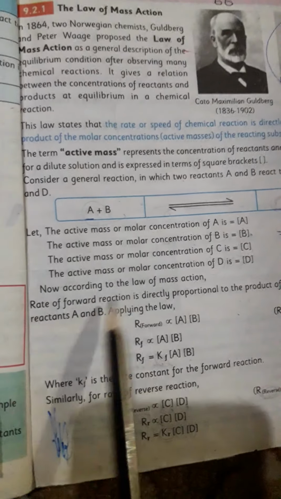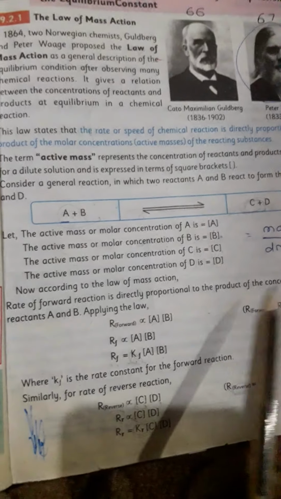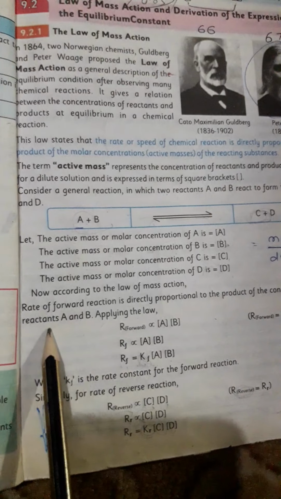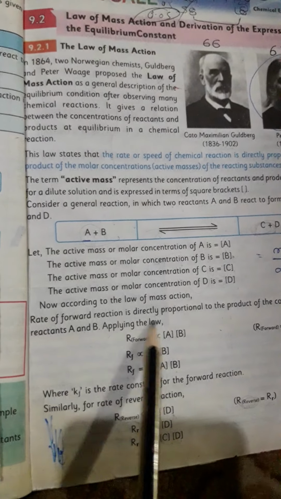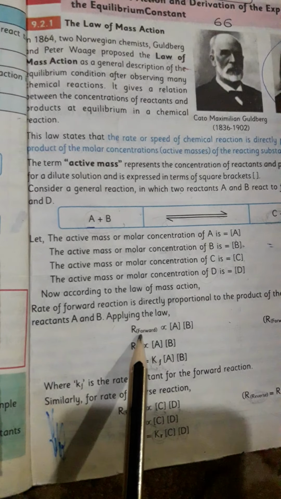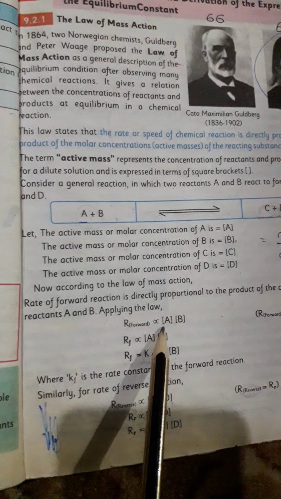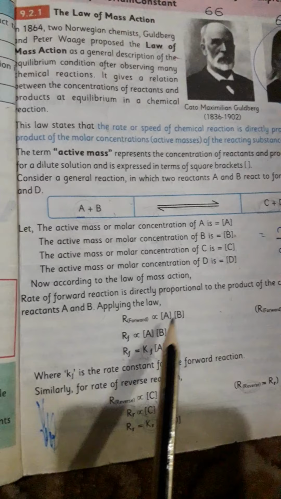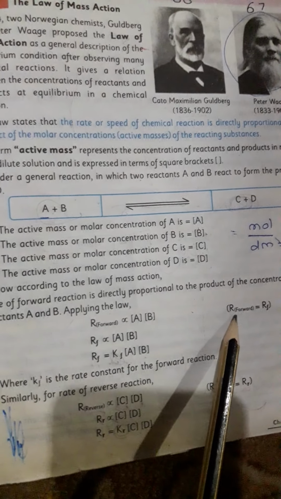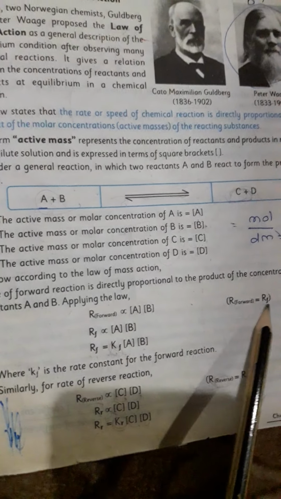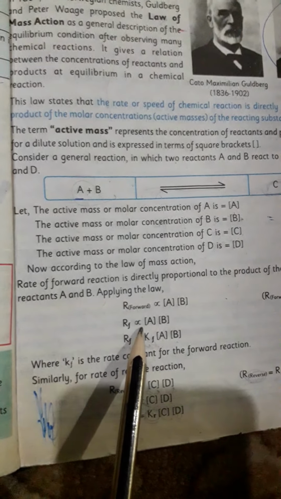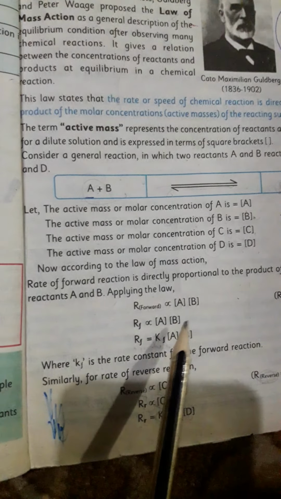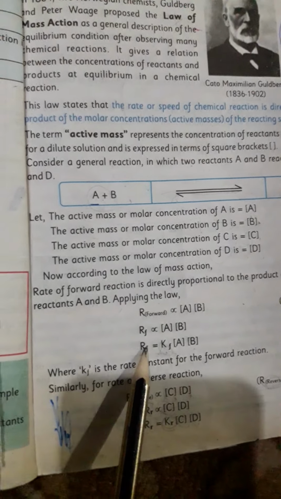So here the rate of forward reaction is directly proportional to the product of the concentration of reactants A and B. By applying the law, we can write the rate of forward reaction like this, Rf, which will be directly proportional to the concentration of A and the concentration of B.